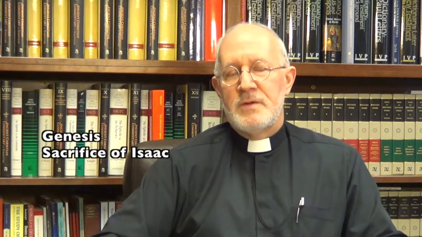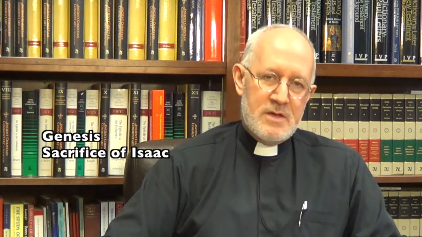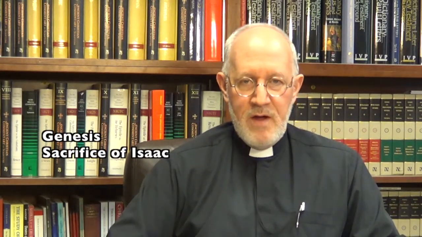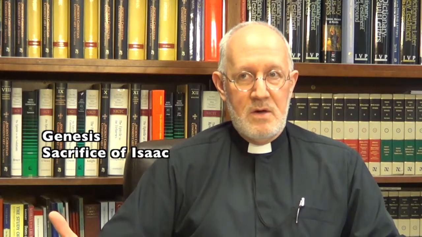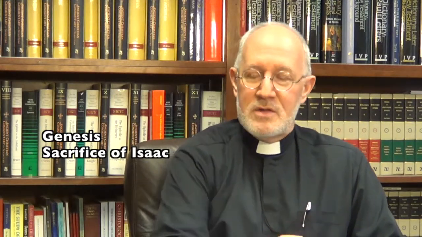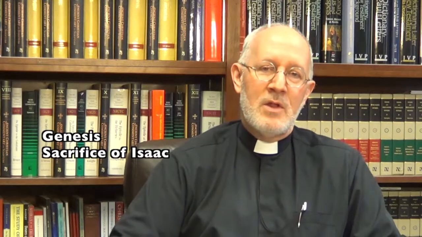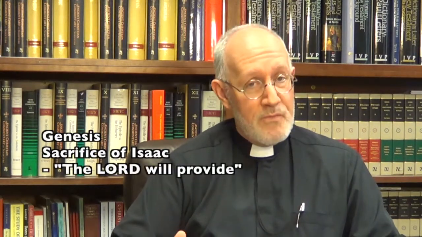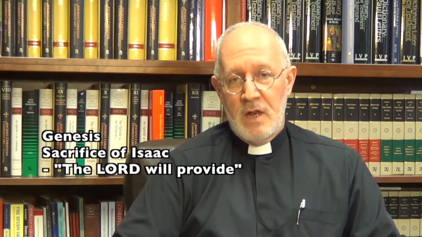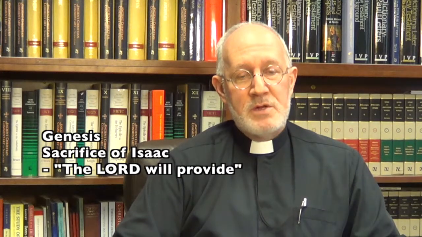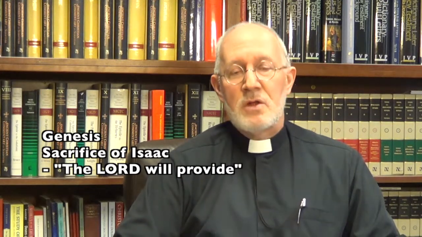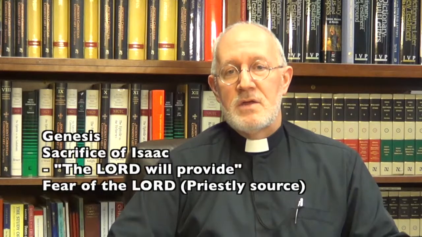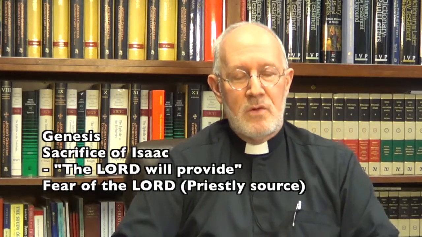In chapter 22, we get the whole story of the sacrifice of Isaac and how Abraham takes his son and they prepare the sacrifice, and Isaac is saying, here's the wood, here's the fire, here's the knife, where's the sacrificial animal? And Abraham says the Lord himself will provide the sacrificial animal. When Abraham does go to kill Isaac, the angel of the Lord stays his hand and says, now we know that you really do fear the Lord.